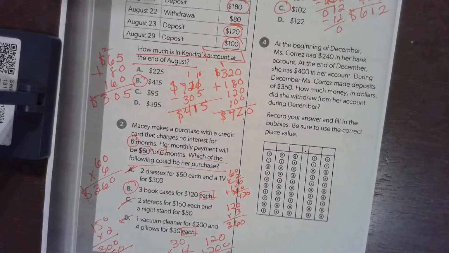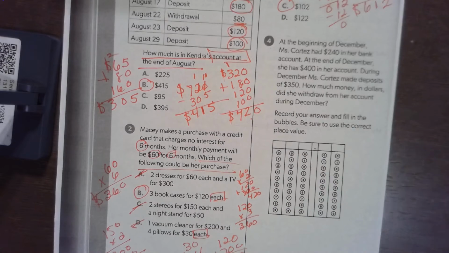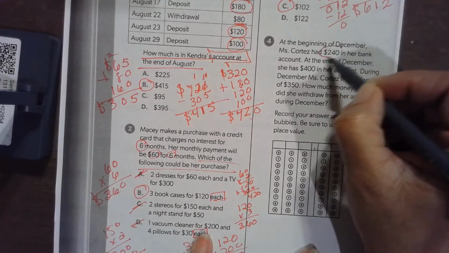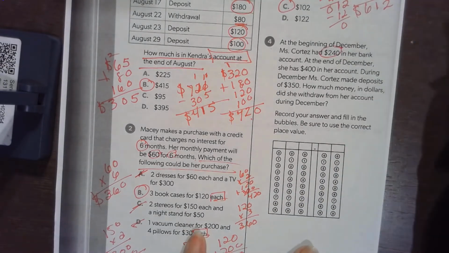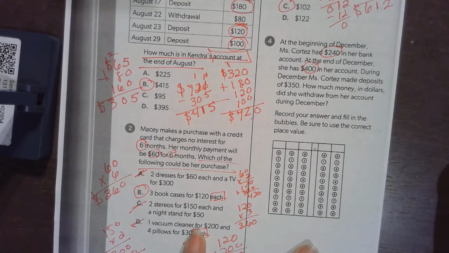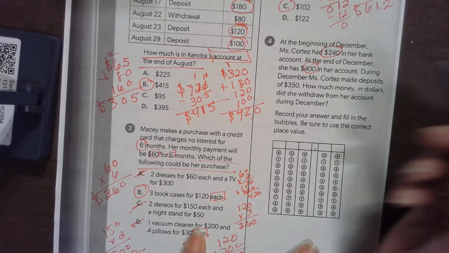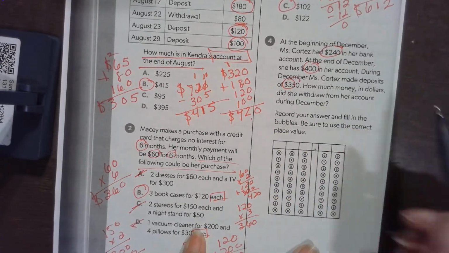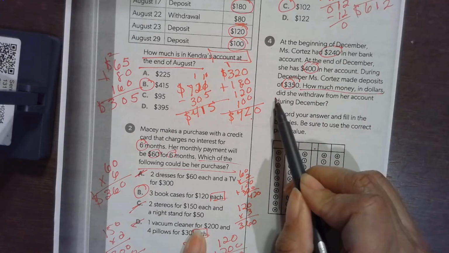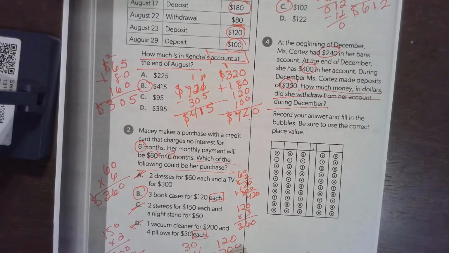All right, number 4. At the beginning of December, Ms. Cortez had $240 in her bank account. At the end of December, she has $400 in her bank account. During December, Ms. Cortez made deposits of $350. How much money in dollars did she withdraw from her bank account during December?